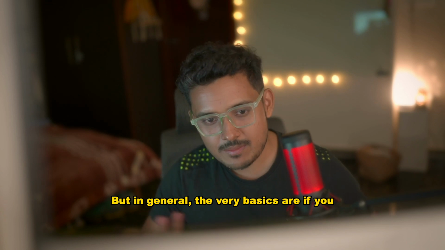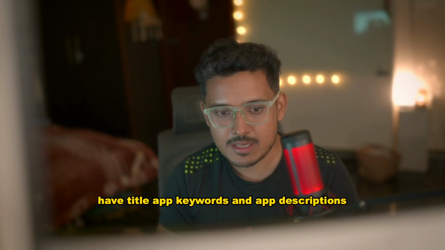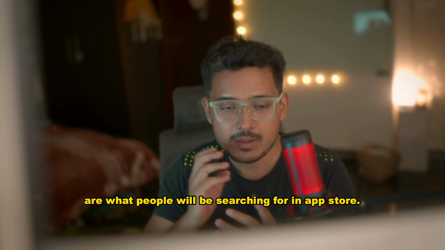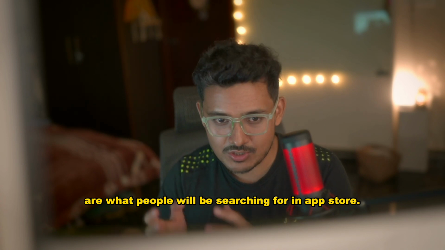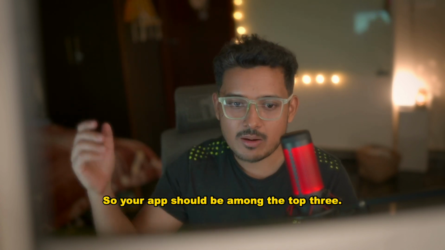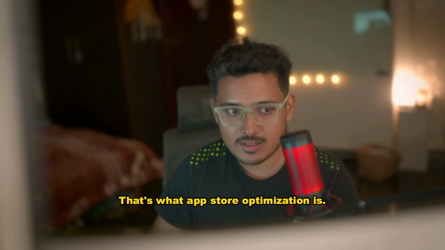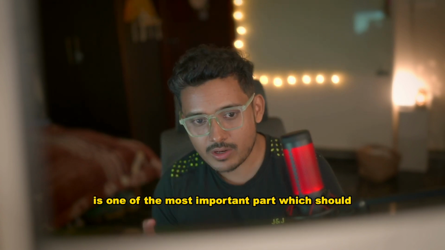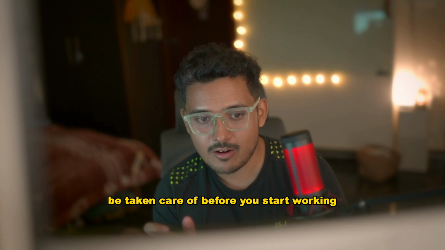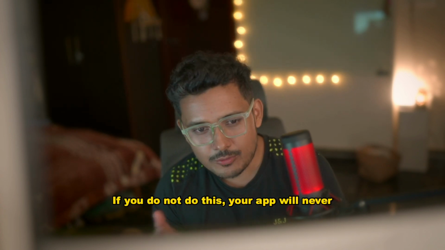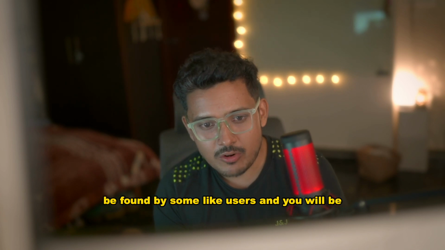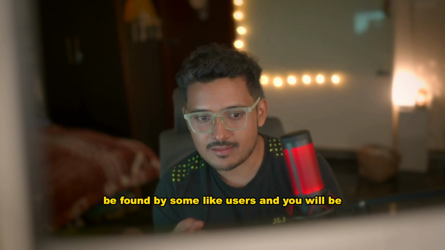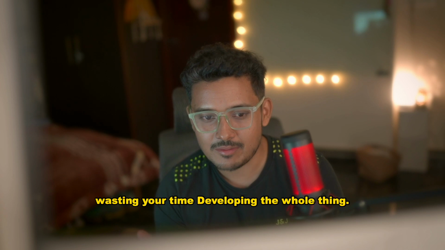But in general, the very basics are: if your app title, app keywords, and app descriptions are what people will be searching for in the App Store, then your app should be among the top 3. That's what App Store optimization is. Whenever you are working on any app, this is one of the most important parts which should be taken care of before you start working, because if you do not do this, your app will never be found by users, and you will be wasting your time developing the whole thing.